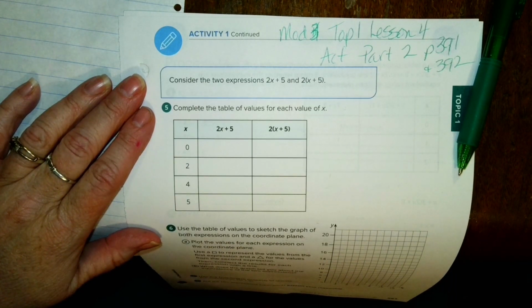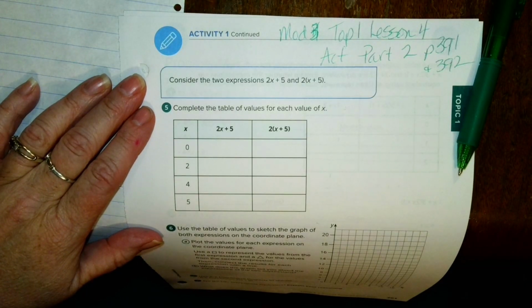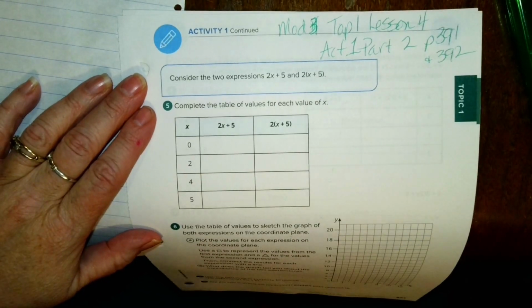Okay, here we go. We are going to continue in Module 3, Topic 1, Lesson 4. This is Activity 1, Part 2 of it.